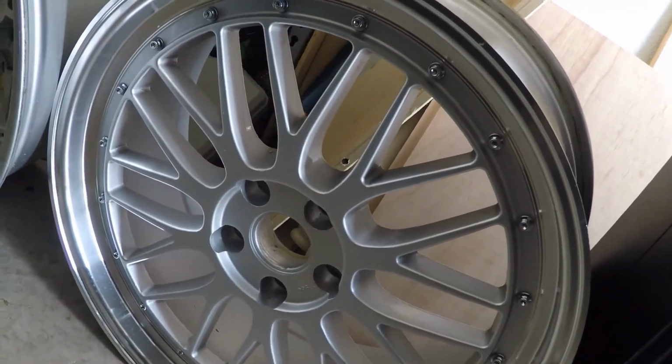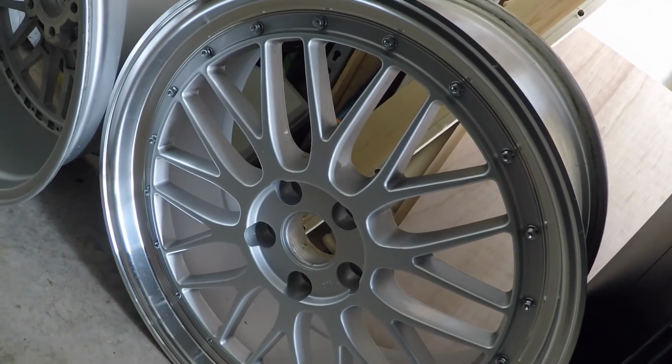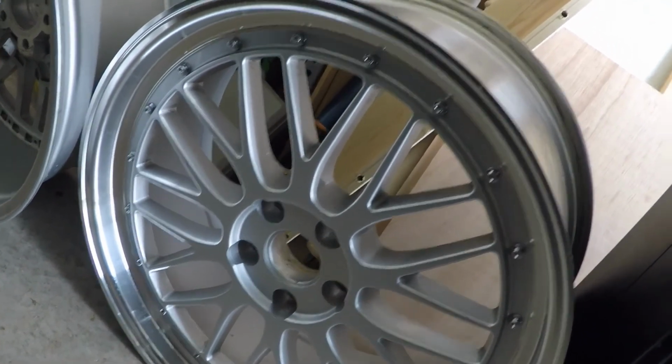So this is a taste of the wheels. They are 20s by 8.5. I'm gonna have to get some spacers, and also the hub center bore, whatever you call it. I also need a spacer for that as well.